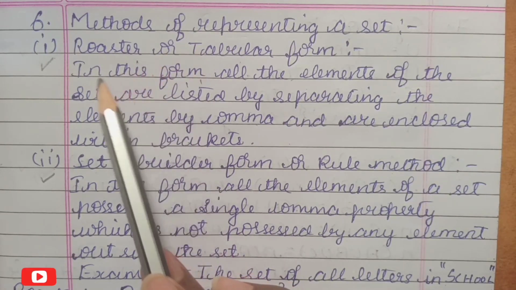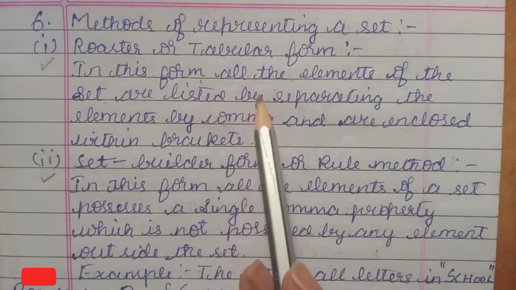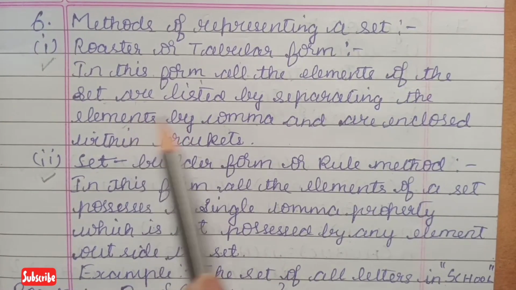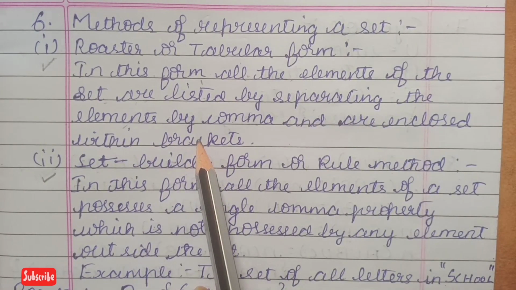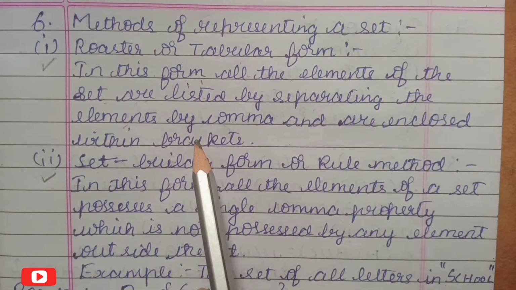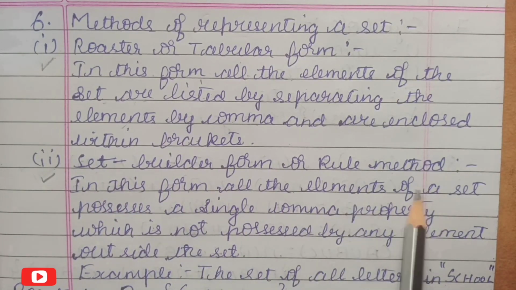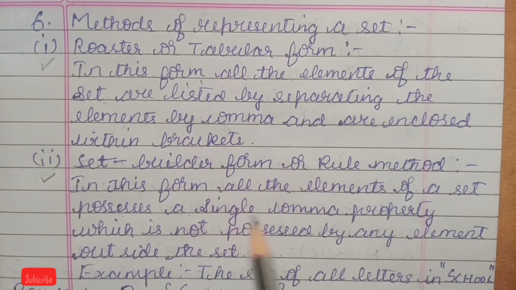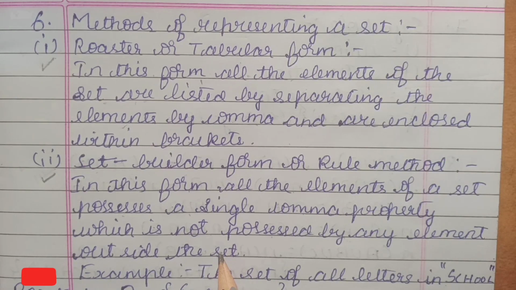Roster or tabular form. In this form, all the elements of the set are listed by separating the elements by commas and are enclosed within brackets. In set builder form, all the elements of the set possess a single common property which is not possessed by any element outside the set.